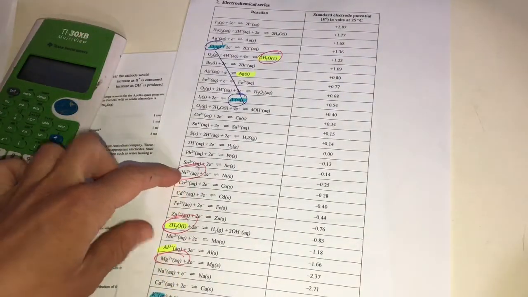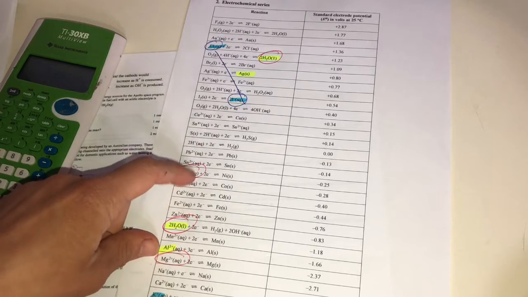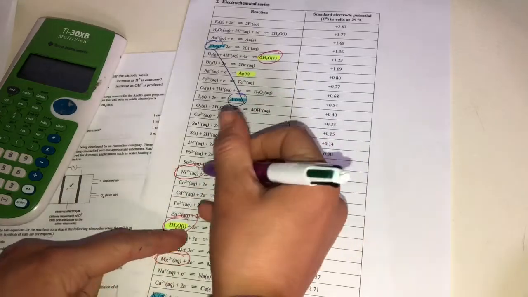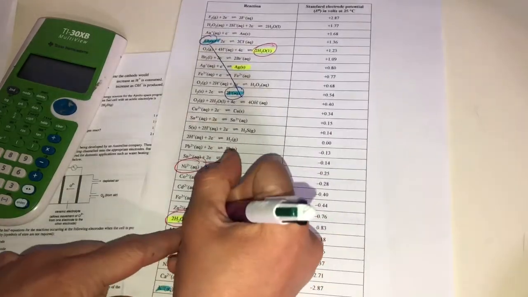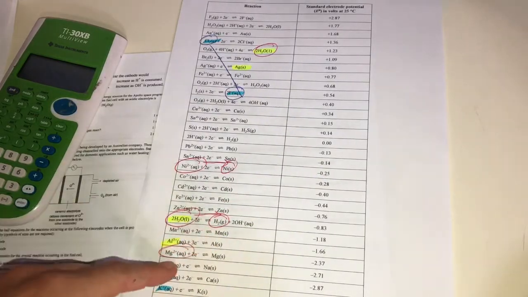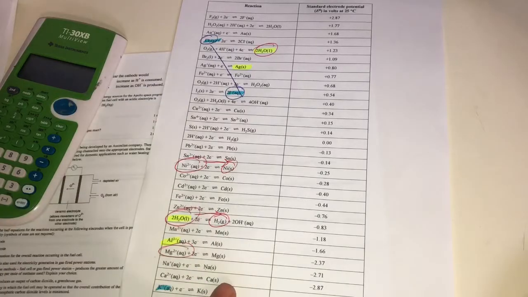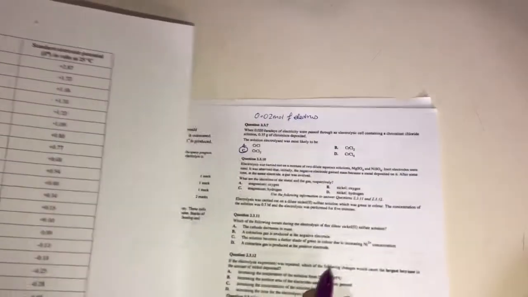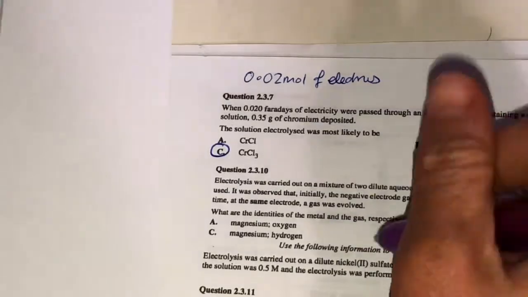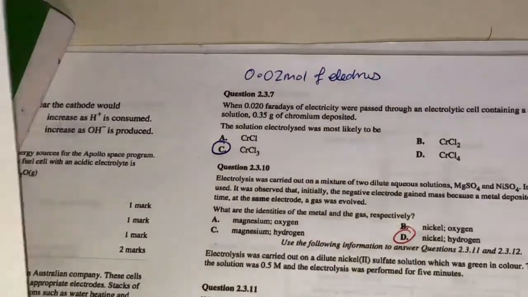So nickel is the strongest oxidant, so it will be reduced first, and then you'll come down and water will be reduced next to produce hydrogen gas, and then you'll actually never get magnesium depositing. To deposit magnesium, you would need liquid magnesium, some sort of ion. So let's have a look. The identity of the two are nickel and hydrogen, so giving us D.